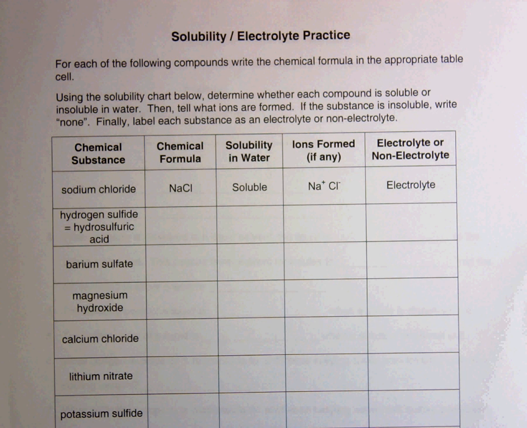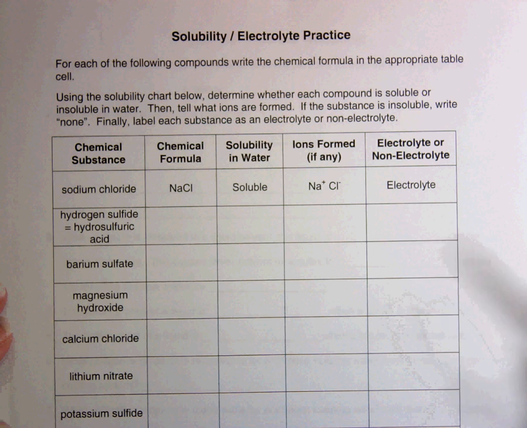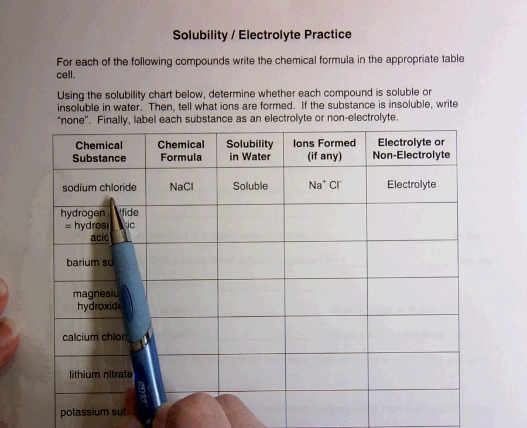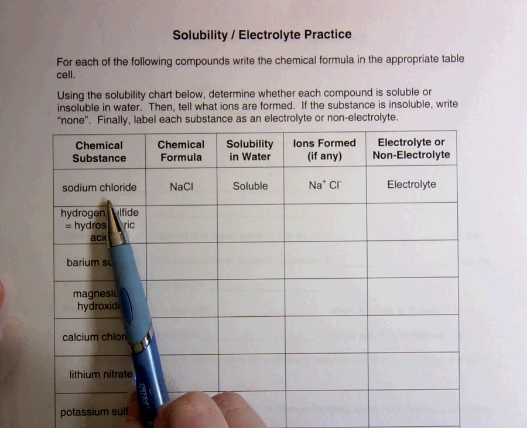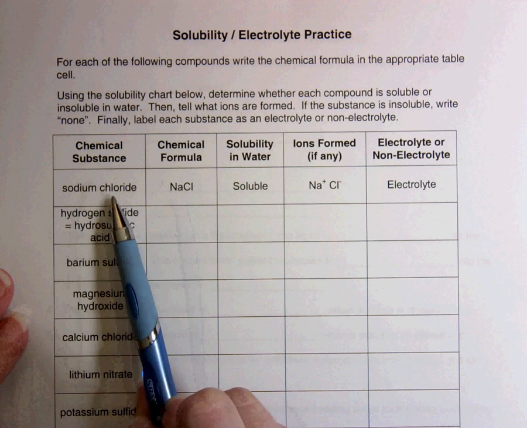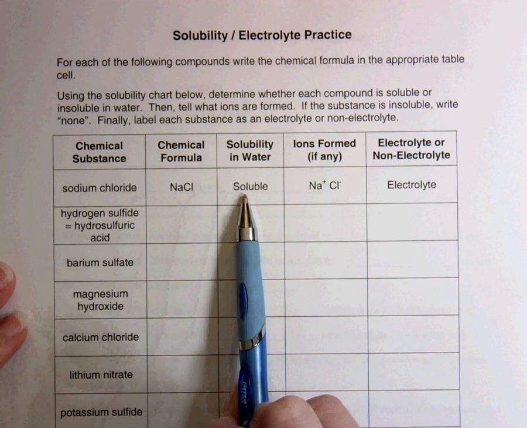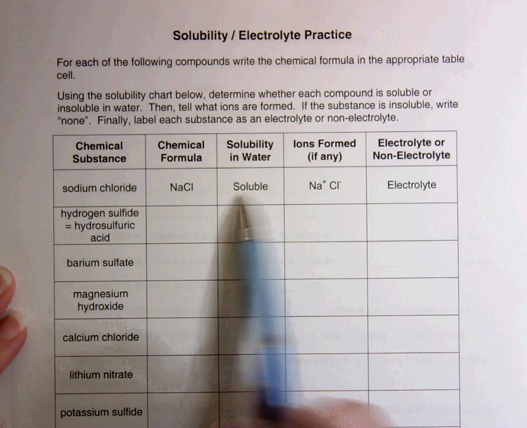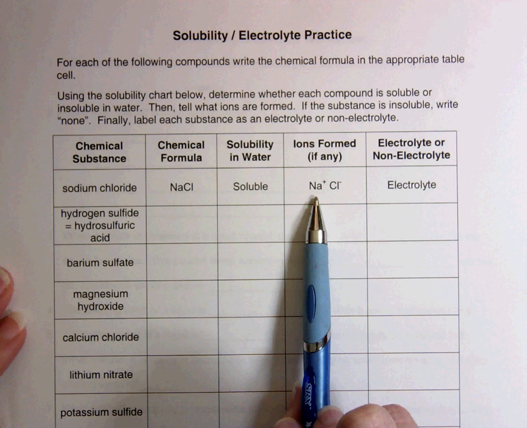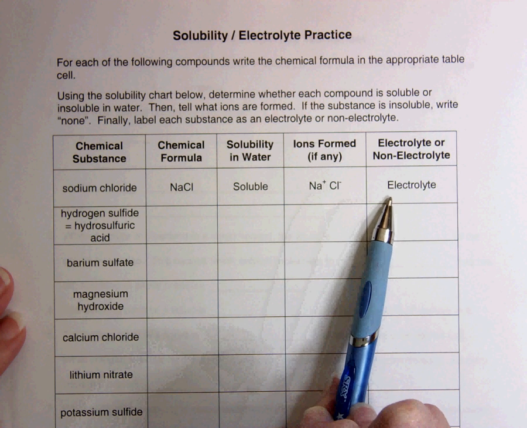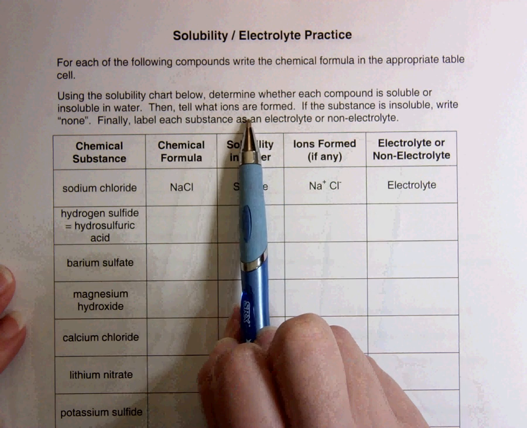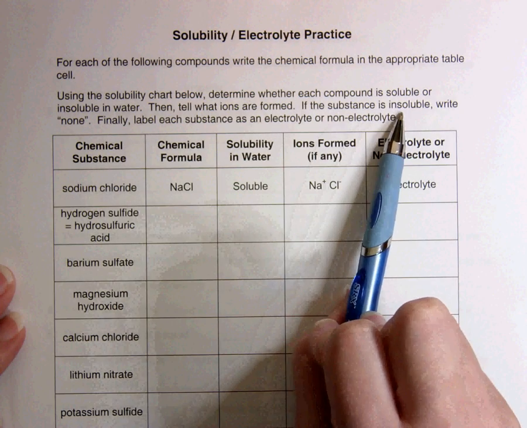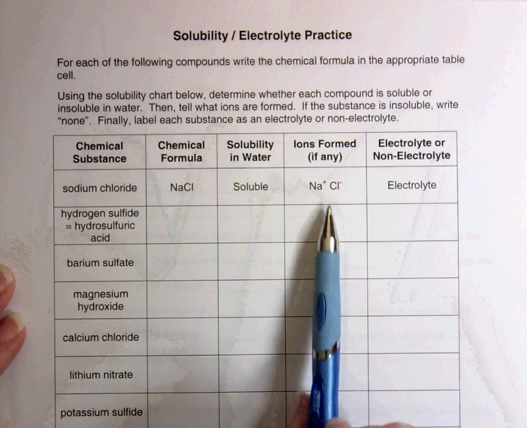Solubility electrolyte practice. What you'll be doing is filling in this data table with the information just like the example that's shown here. So you are going to determine the chemical formula of the substance first, determine its solubility in water, if it is soluble or insoluble, then if it forms any ions, and if it's an electrolyte or non-electrolyte. Up here it says if the substance is insoluble, you're going to write none for what ions are formed.